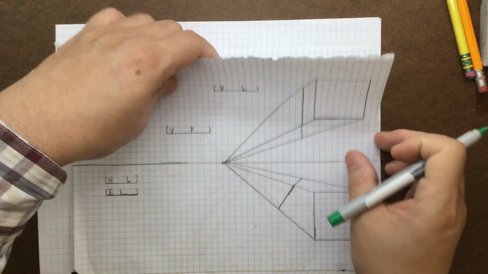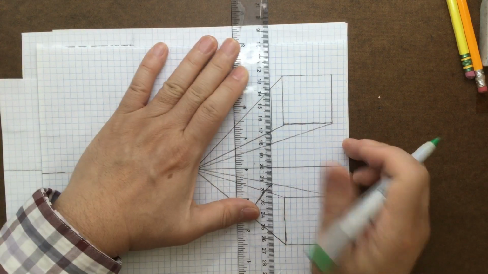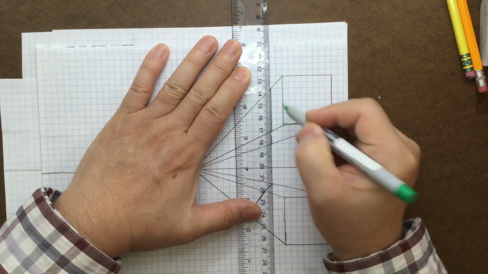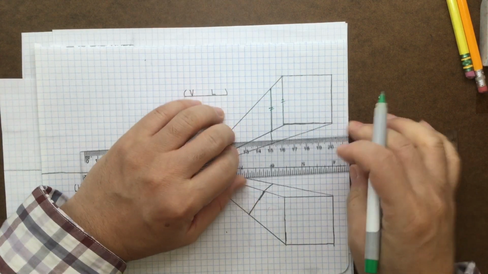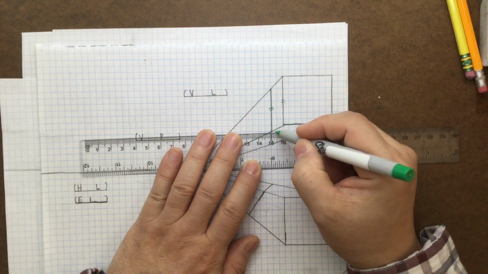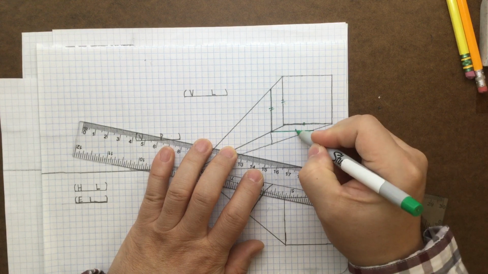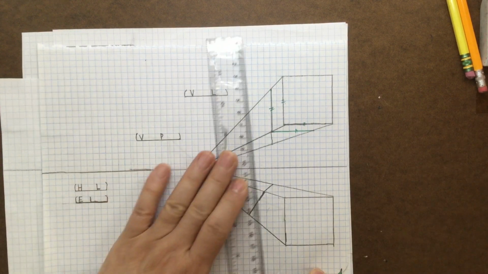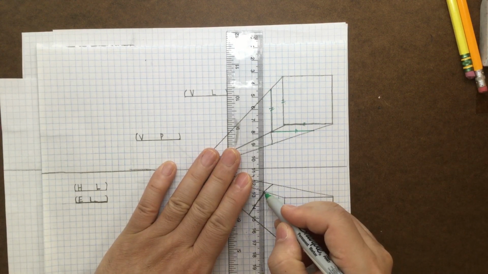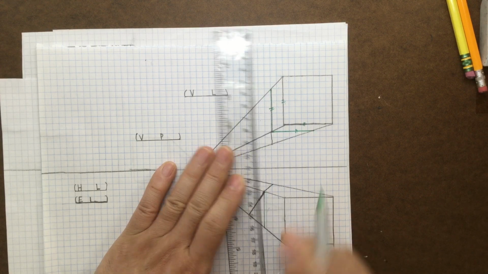And the same mistake here. So this one is done correctly, parallel to that, but from that corner it should have gone this way, making it parallel to this one, right? And same thing. So this is a very common mistake that many students make.